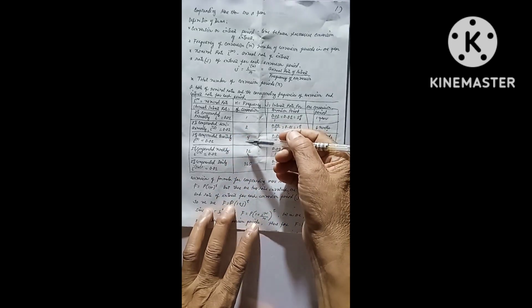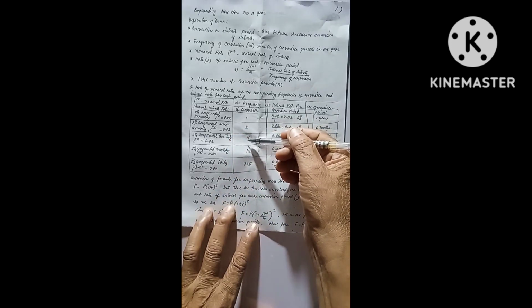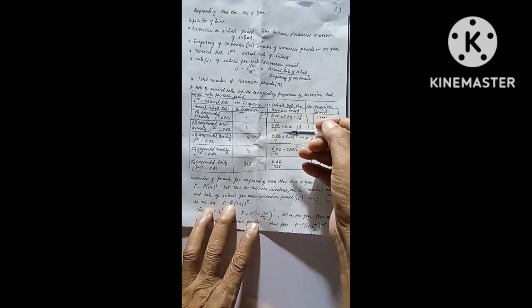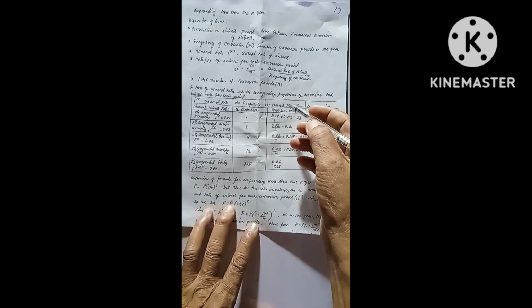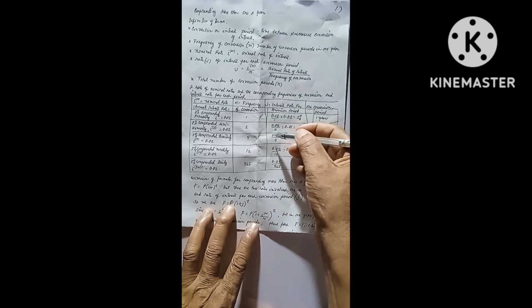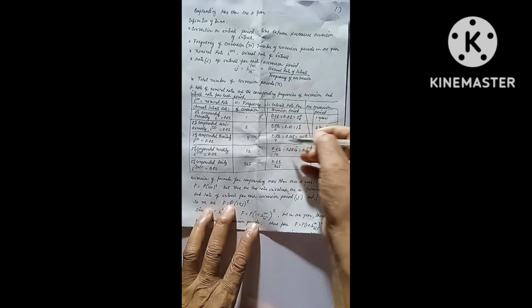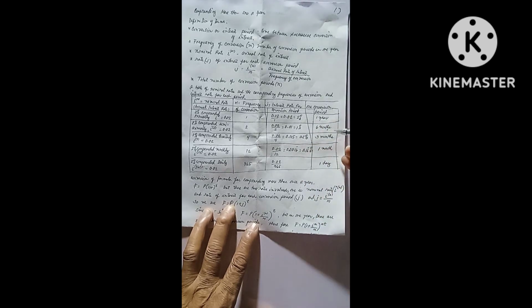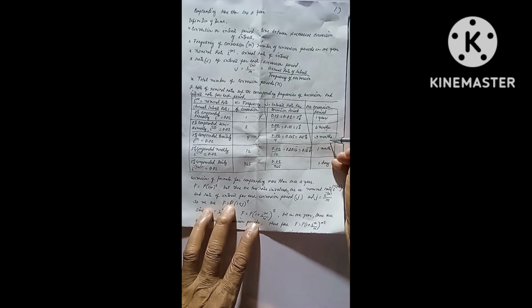So 0.02, and there are 4 conversions in a year because there are 3 months in each quarter. For the interest rate per conversion period, we divide the nominal rate by 4. That is equal to 0.005, or 0.5%, and there is 1 conversion period in 3 months.